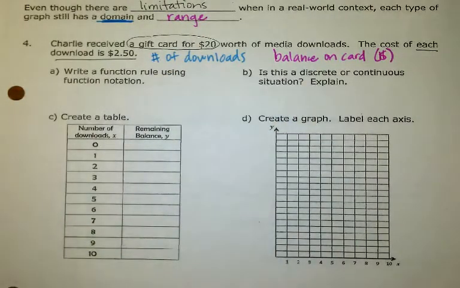Ooh, I guess you could argue it either way. But your balance, which one goes first though? Like, do you download music first and then it affects your card? So the independent variable is the number of downloads you have. So Sophia, usually your money is going to be your dependent variable, because your total cost of something usually depends on how much you buy, right?